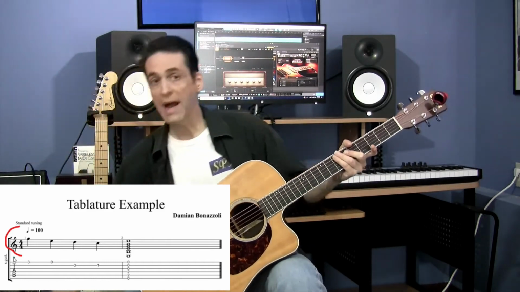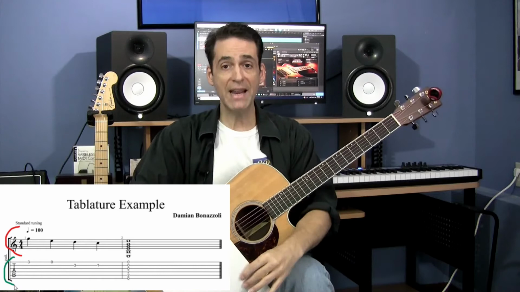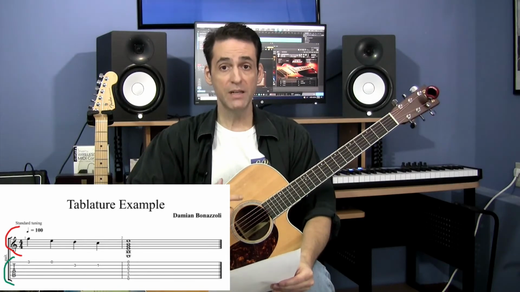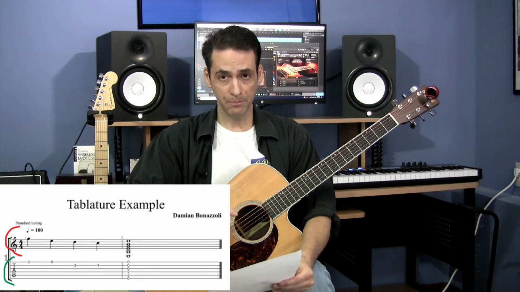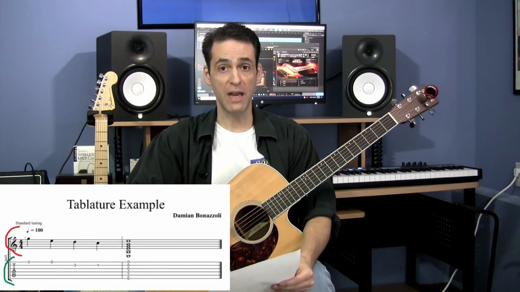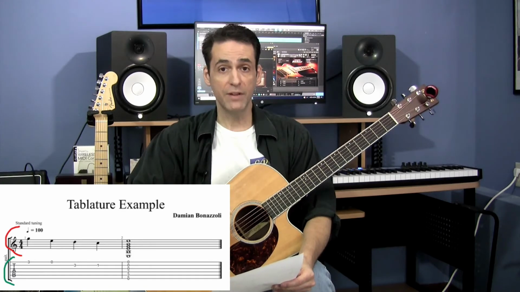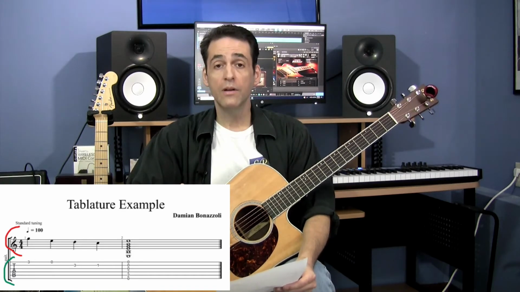And we also have, bracketed to that treble clef, a line that is labeled tab, T-A-B. And of course, tab stands for tablature. You'll notice in the treble clef, if you were to count, there are a total of 5 lines.